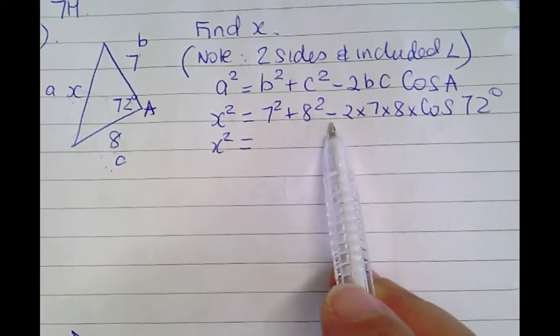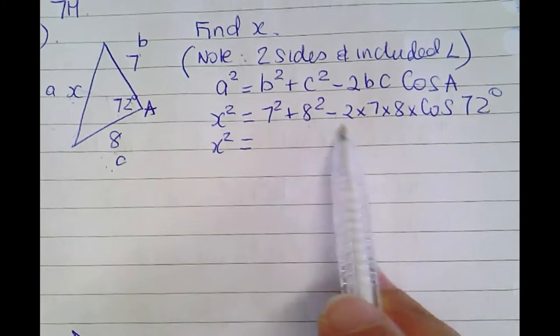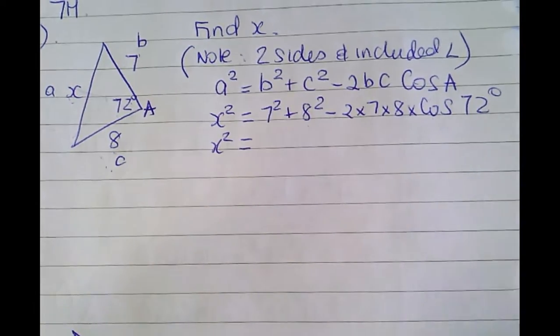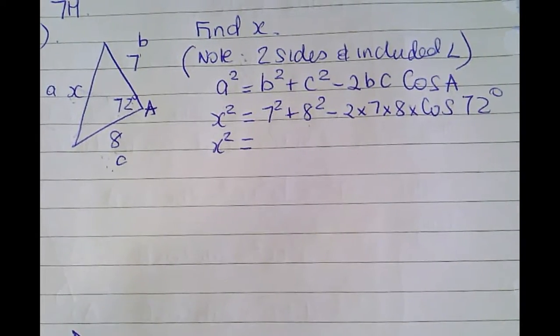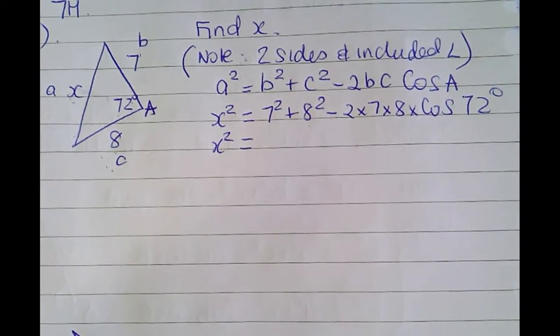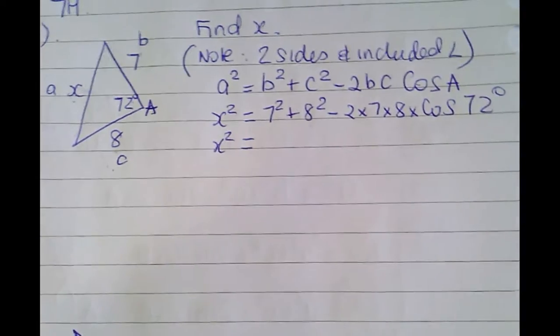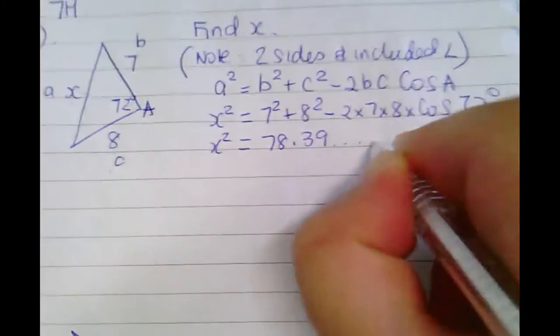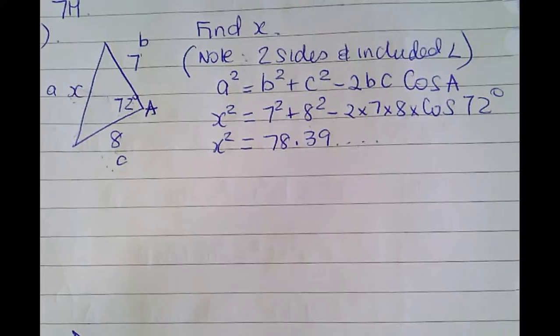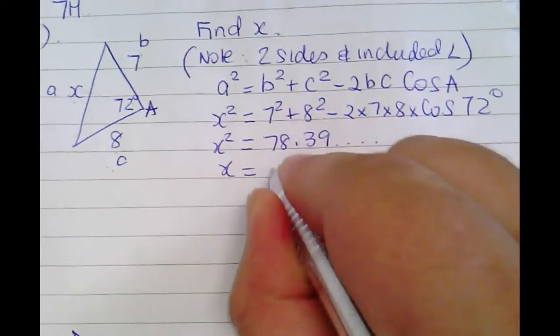7 squared plus 8 squared, so you can go 49 plus 64 minus 2 times 7 times 8 times cos 72 equals, that's x squared. There is no way you're going to get a triangle with 7, 8 and 150, or whatever it might be. Let's just give me the answer for x squared. So we're getting 78.39 dot, dot, dot, meaning that it continues. That's what x squared is. Girls, you could never close the triangle if you had 7, 8, and 78. Your triangle won't close. So x is the square root of that.